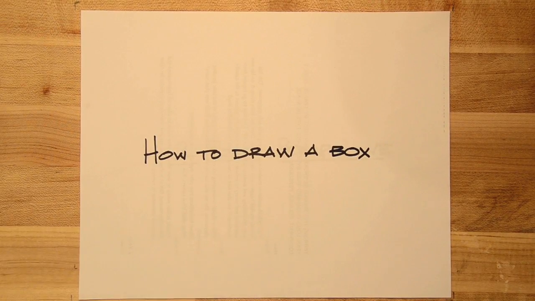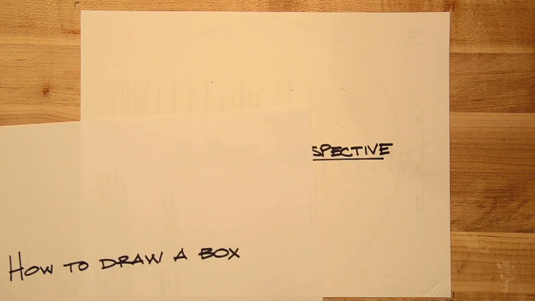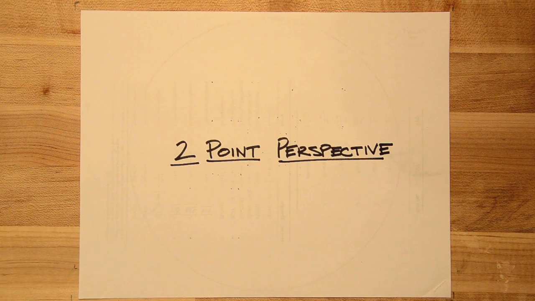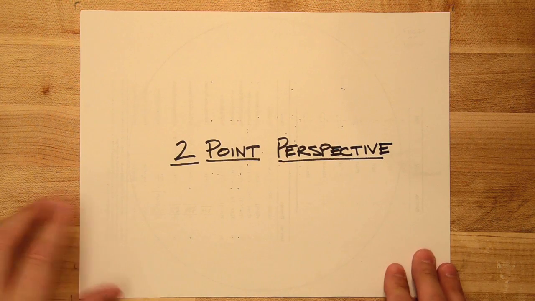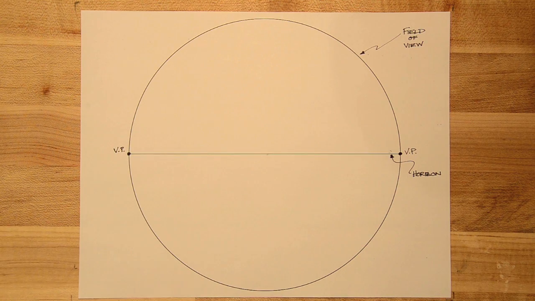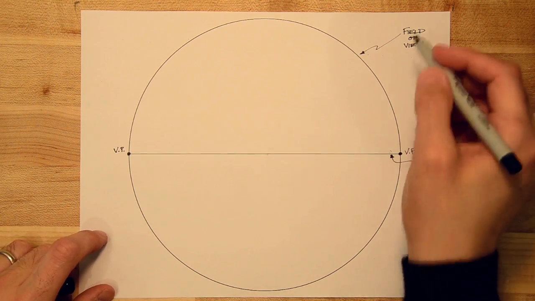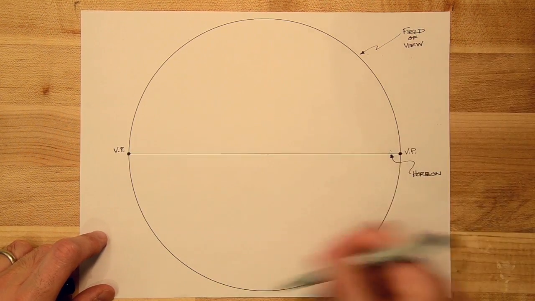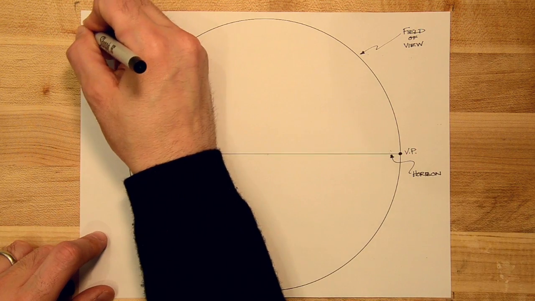Okay, so here we are again talking about drawing boxes, and in this tutorial we're going to talk about using two-point perspective. Two-point perspective is a little bit different from one-point perspective, but again we're going to be thinking about drawing within a circular field of view. And this is two-point perspective.